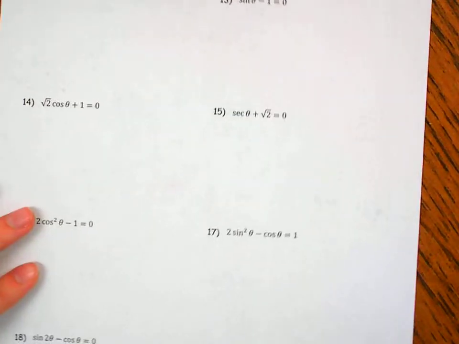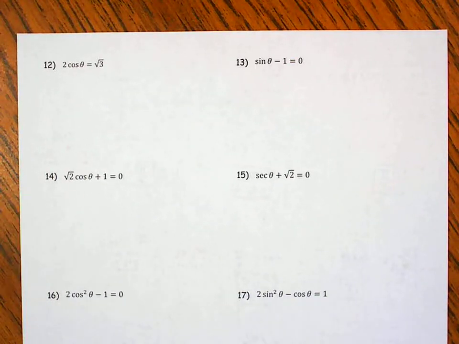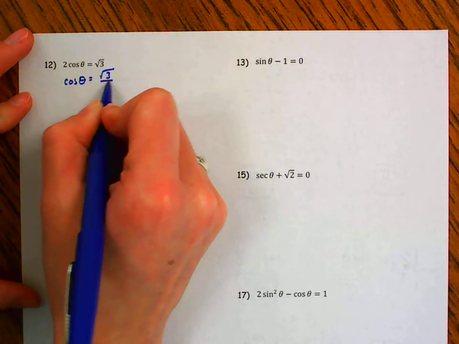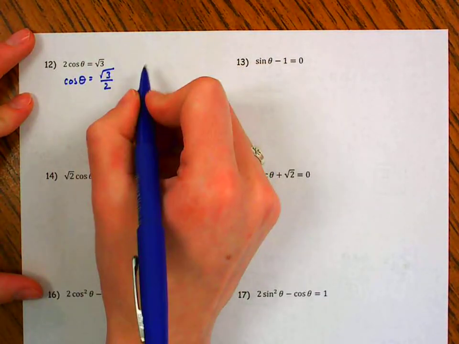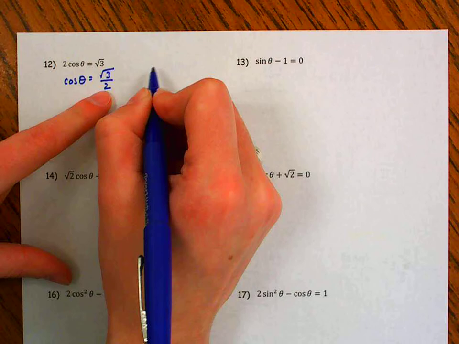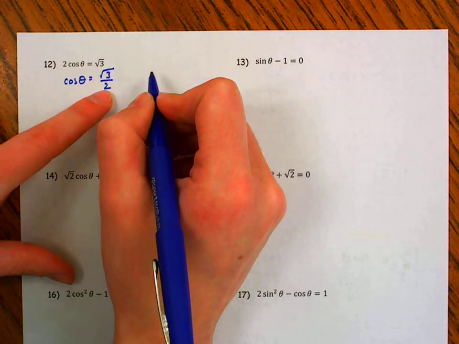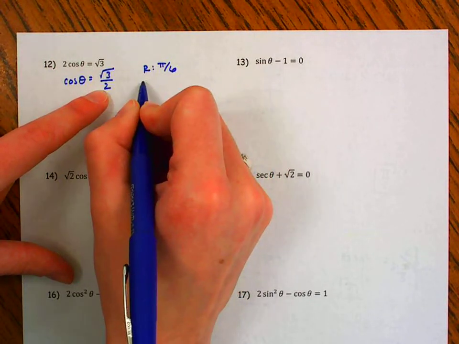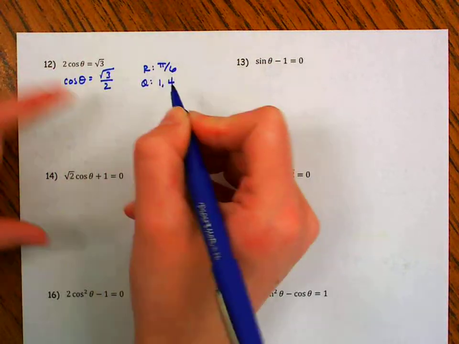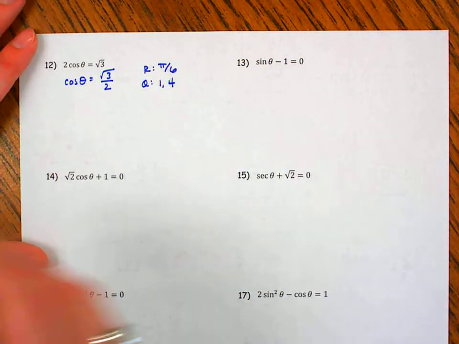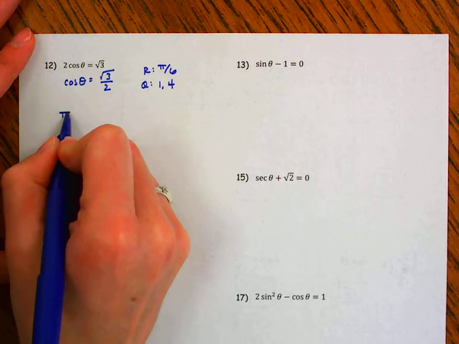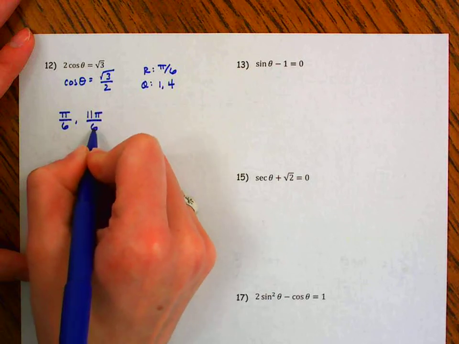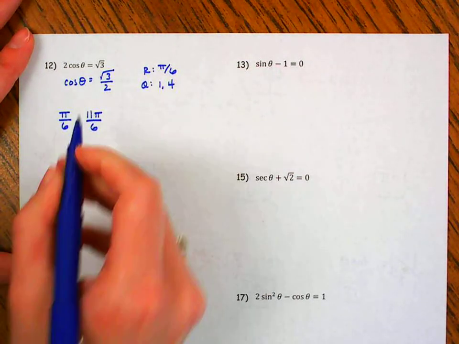Oops. Okay. Number 12 still only has one trig function. It's not isolated yet. I just need to divide by 2. So now I'm saying, when is this a true statement? So when is cosine root 3 over 2? It's at a reference angle of pi over 6. Cosine is positive in the first and the fourth quadrants. So pi over 6 in the first quadrant is pi over 6. The reference angle with pi over 6 in the fourth quadrant is when we double minus 1. So I multiplied 6 by 2, I got 12, and I subtracted 1 for 11.